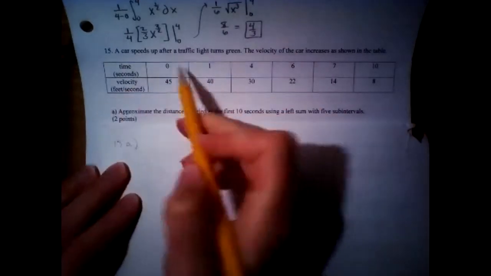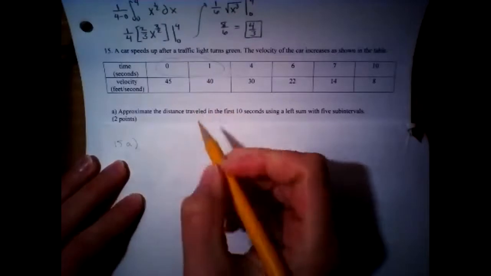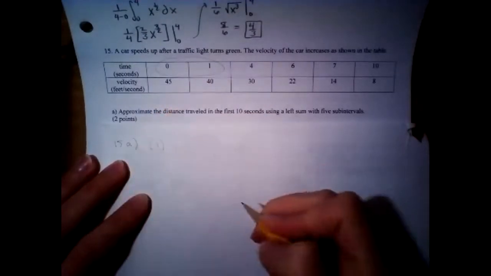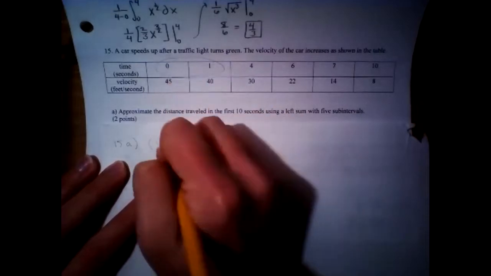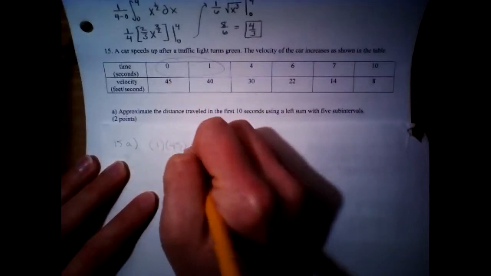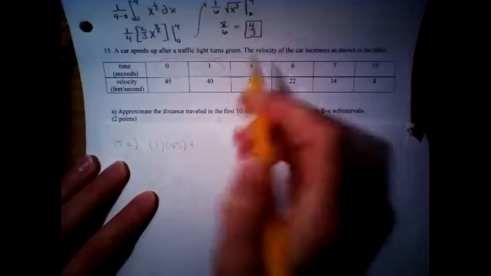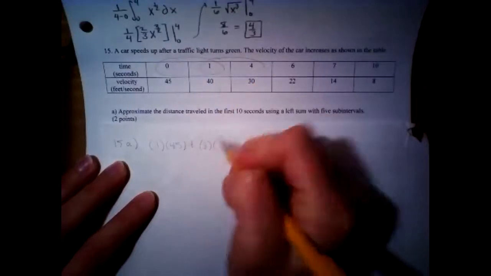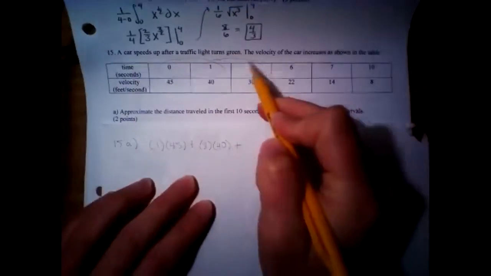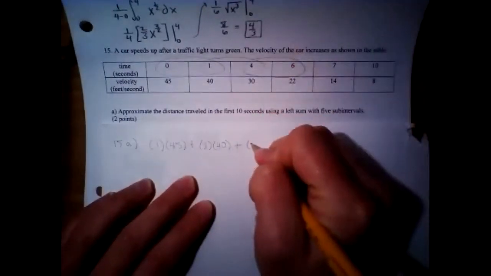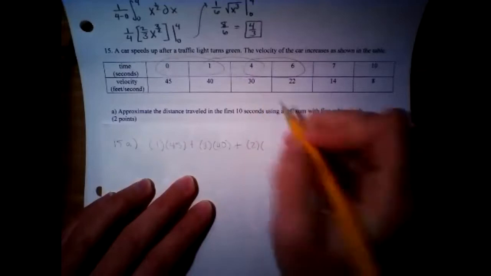All right, so the first subinterval from 0 to 1, that's a distance of 1. And we're doing a left sum, so the number on the left is 45. And then the next one, from 1 to 4, that's a distance of 3. The number on the left is 40. And then from 4 to 6, that's a distance of 2. Number on the left is 30.